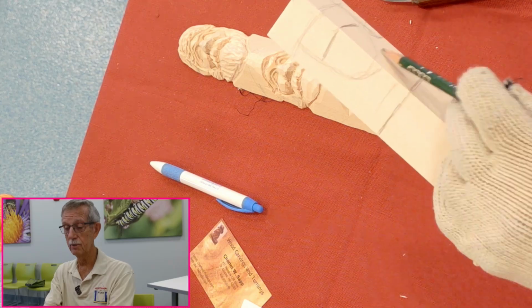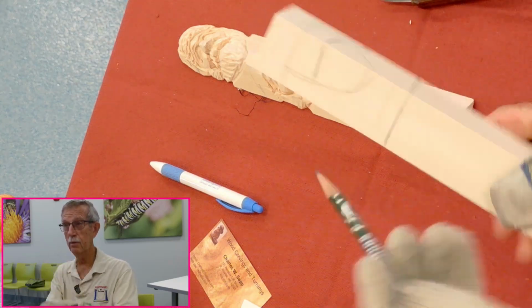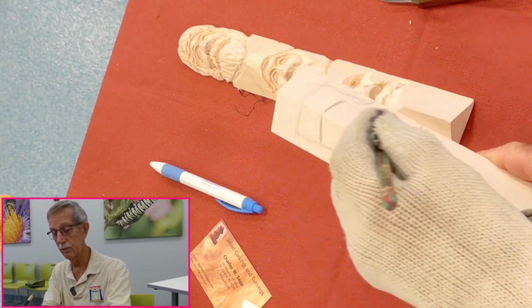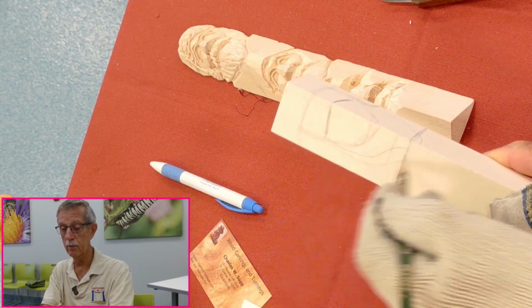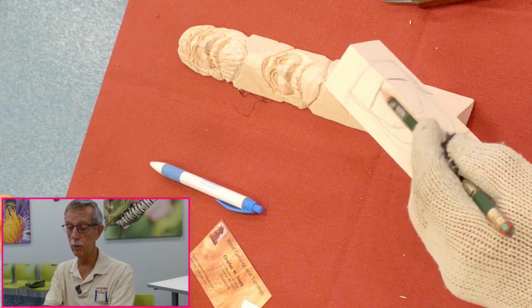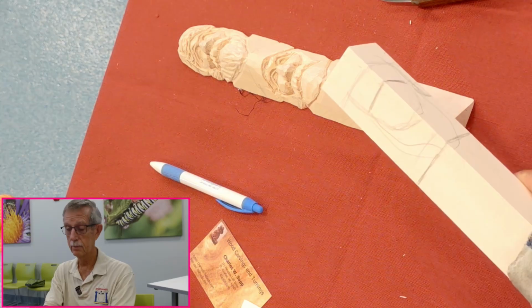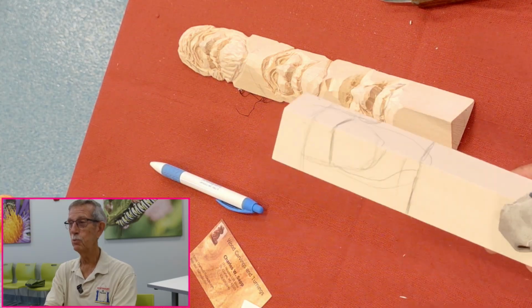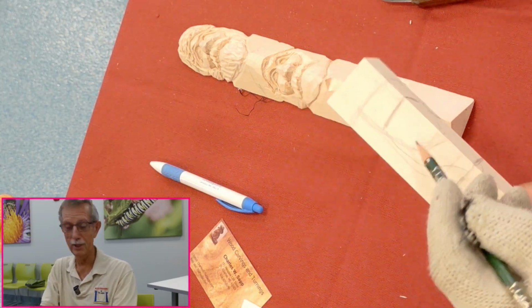This is my chin. If I'm doing a Santa Claus, then he's going to have a beard that comes down and terminates there. But right now I'm just trying to establish where I want my eye channel to go. You should be establishing your eye channel. You got your eye channels?